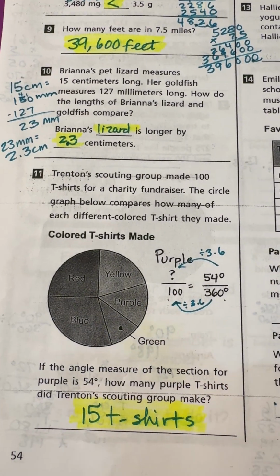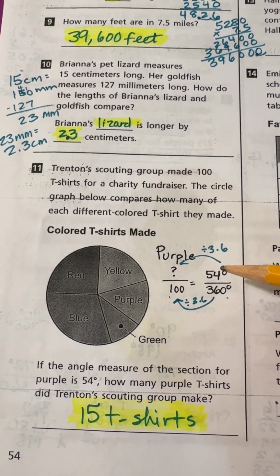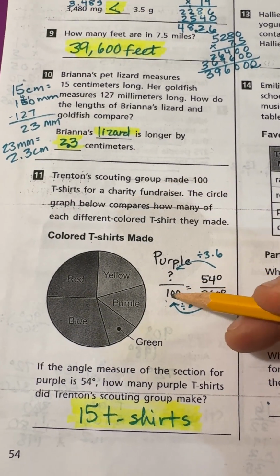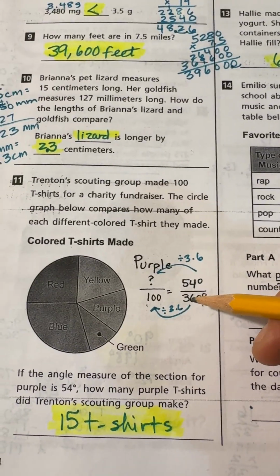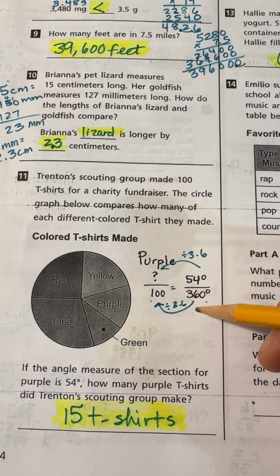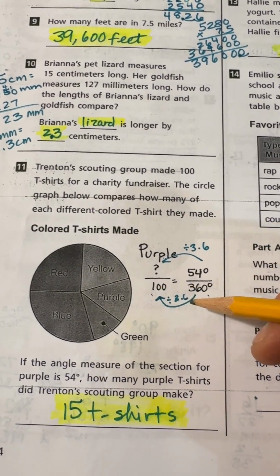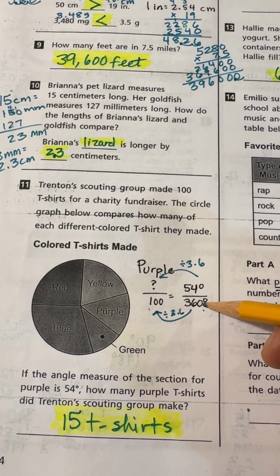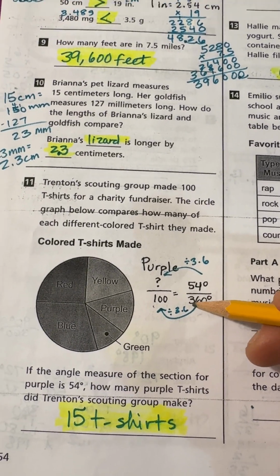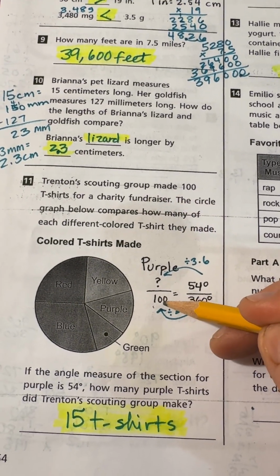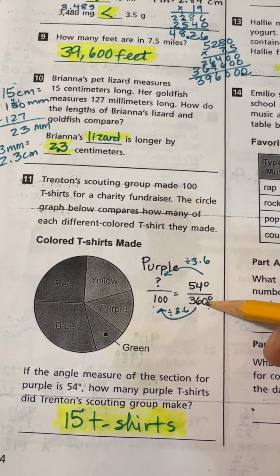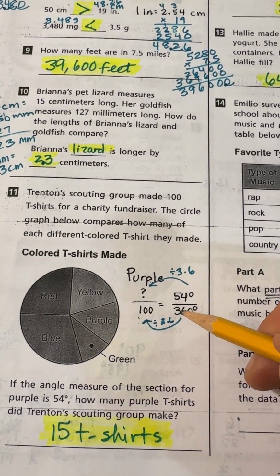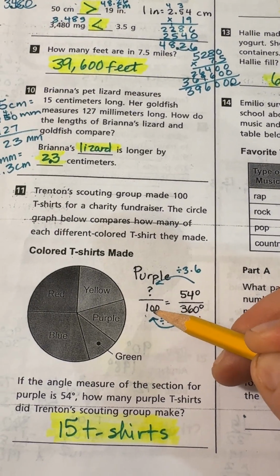So you could do this in a couple of different ways. You could say, how did I get from 360 to 54? And then you could do the same thing with the 100. This is what I chose to do. I chose to say, how did I get from 360 to 100? I divided by 3.6, because if I'm trying to get down to 100, I'm going to divide by 100, so I move my decimal place 2 places to the left, so I get 3.6. So I'm going to take 360 divided by 3.6 is 100.